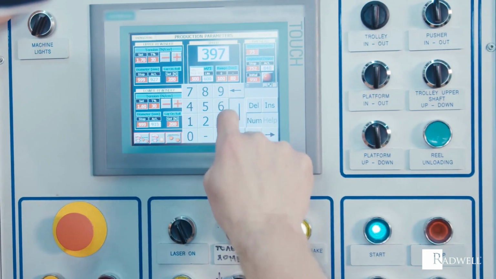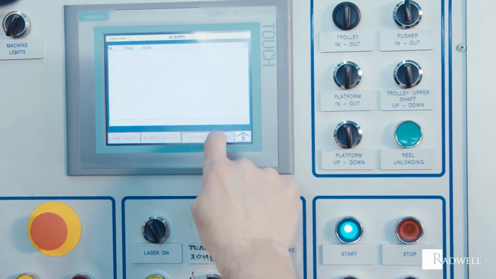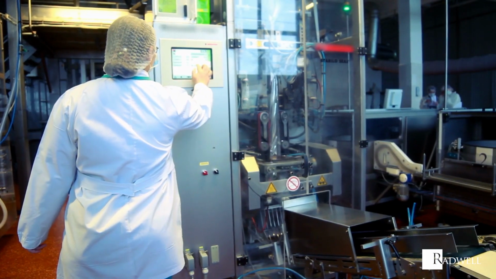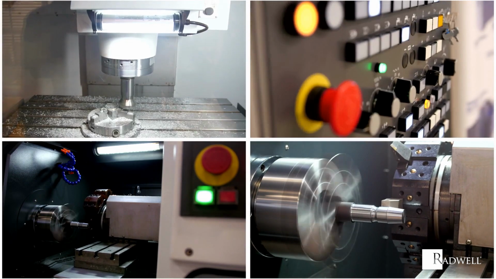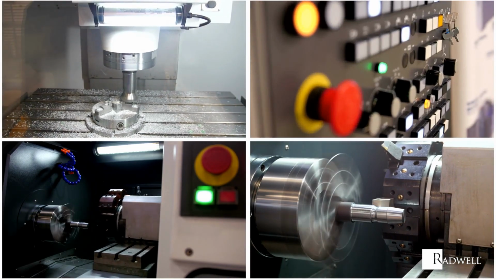There are several advantages to using adaptive control systems. These include real-time control, increased production rates, extended tool life, and less operator intervention.